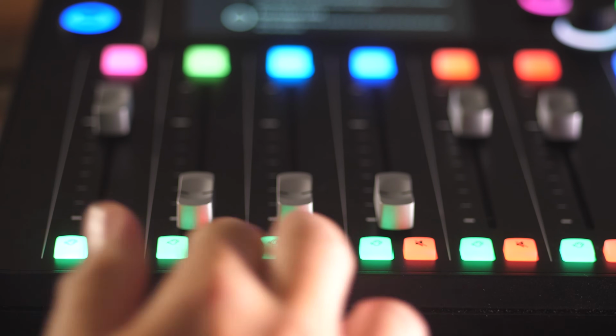If you hold down the 2 buttons below the faders on both your channel and the caller's channel, you'll see they illuminate a kind of yellowy gold color.